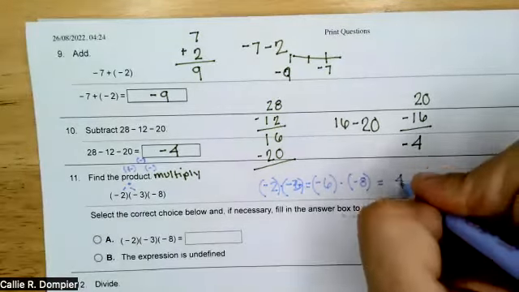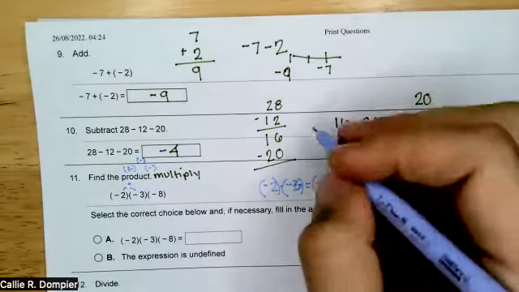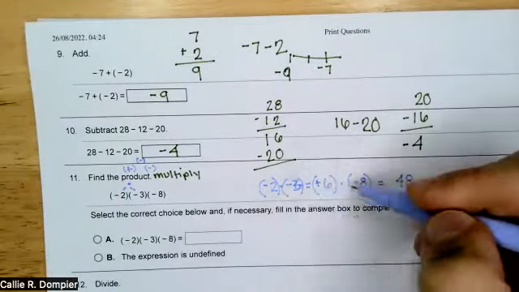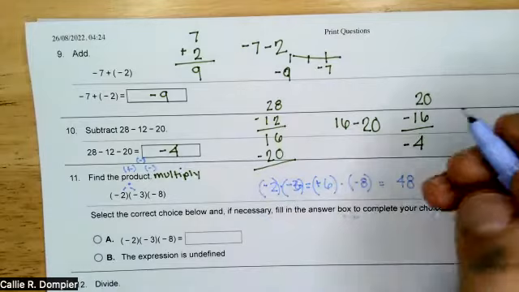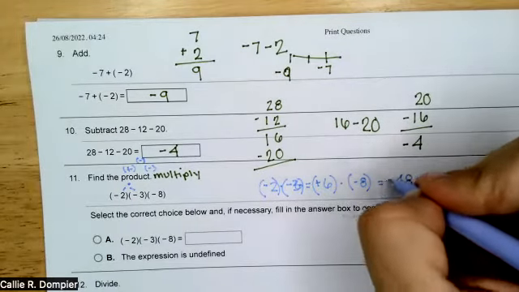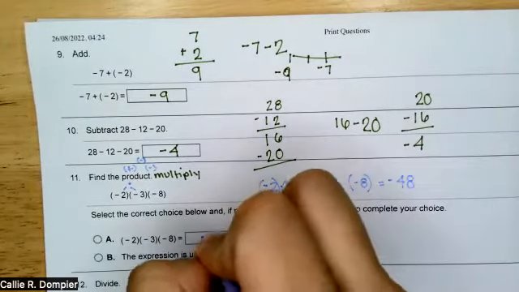48. And because, oh, sorry, it was +6. We just went over this. This is why you have to do it like that. Because it's a positive times a negative, it's a negative 48.